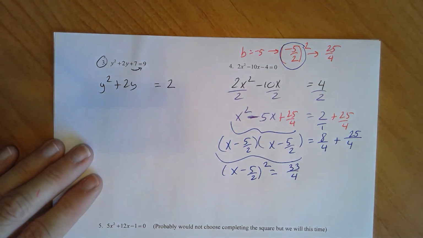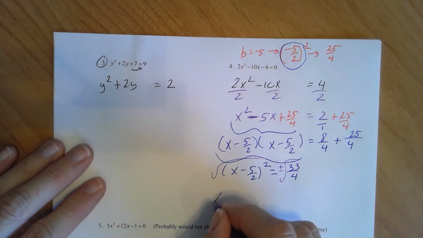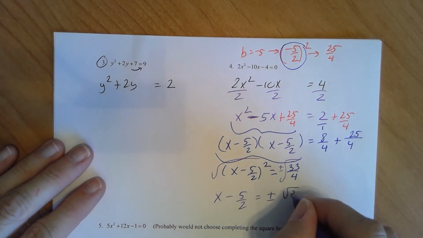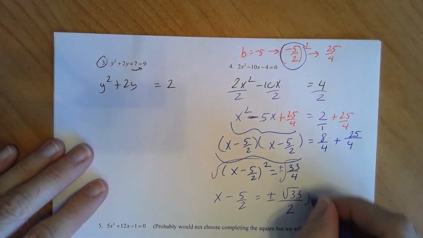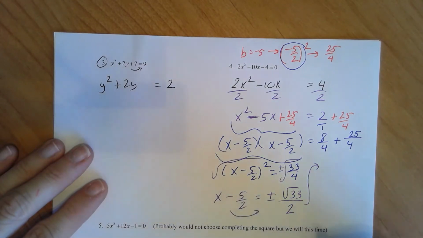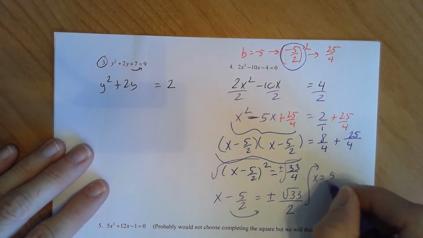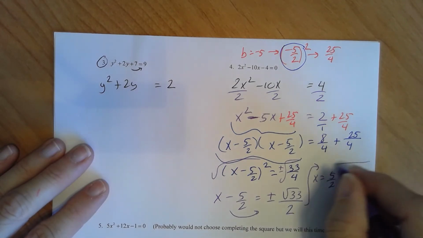And then what do we need to do? Take the square root of the left and the square root of the right, not forgetting plus or minus. So x minus 5 halves equals plus or minus the square root of 33 all over the square root of 4, which is 2. So the last step is just to bring the 5 halves over. So we're going to add it over. So x is going to equal 5 halves plus or minus the square root of 33 over 2.